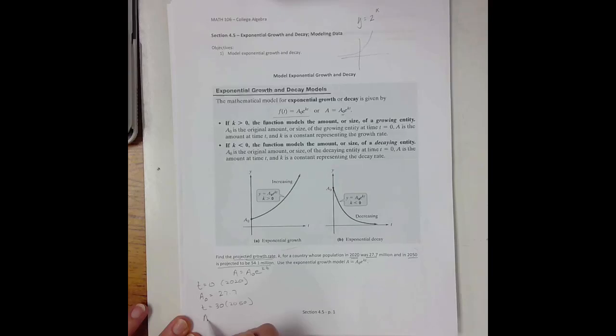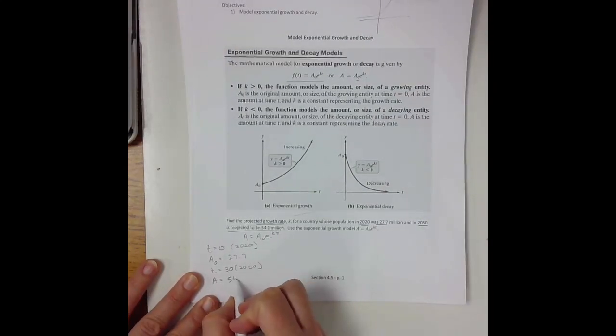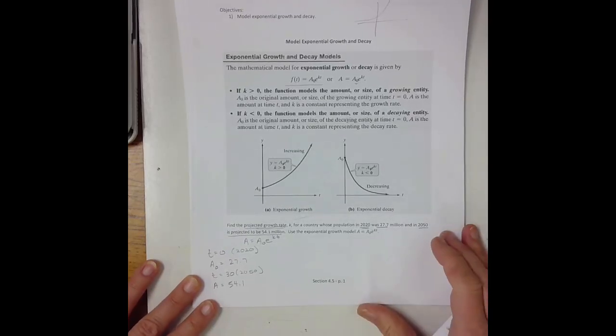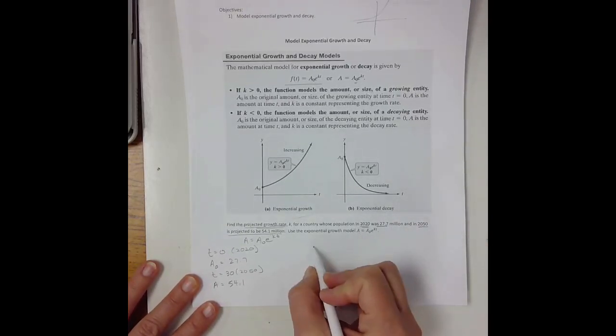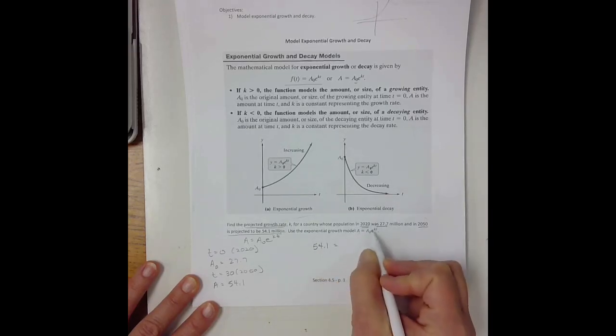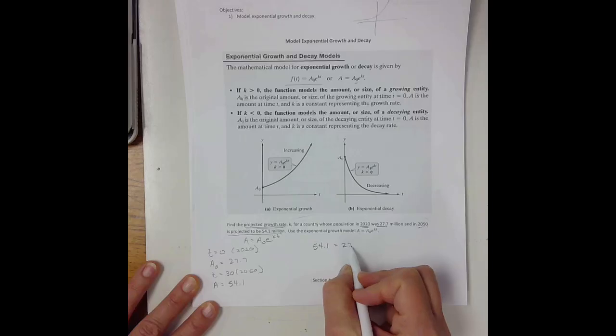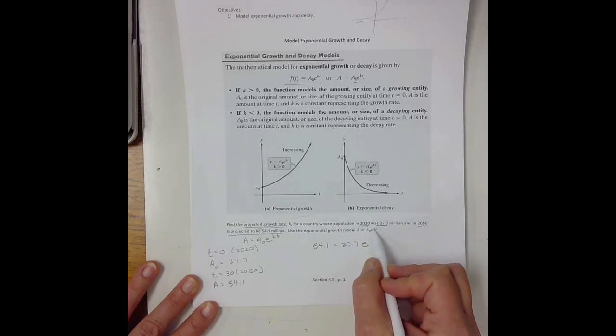And then what is my new A going to equal at 2050? 54.1. So in this case, I have 54.1 is equal to my initial amount, which is 27.7, times e to the kt power.